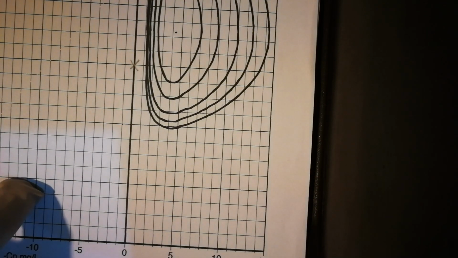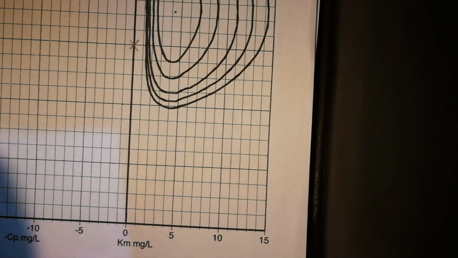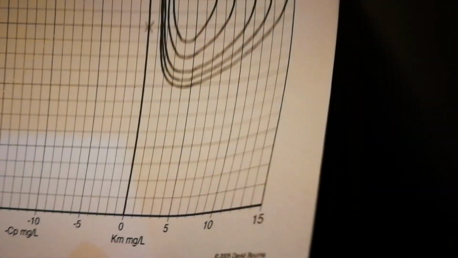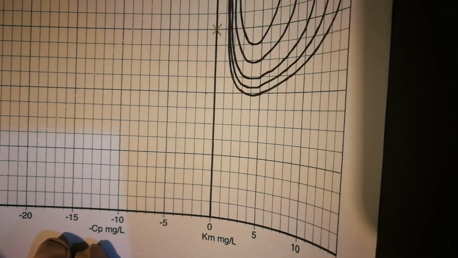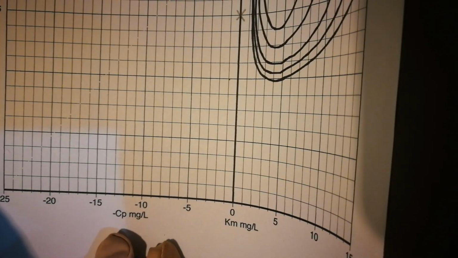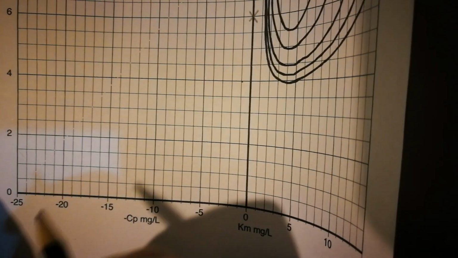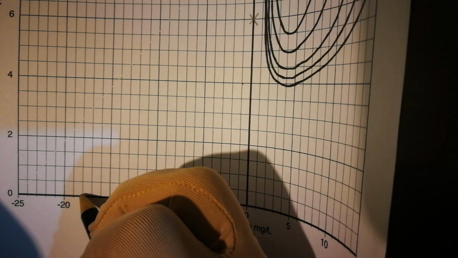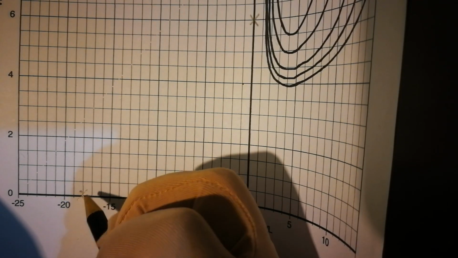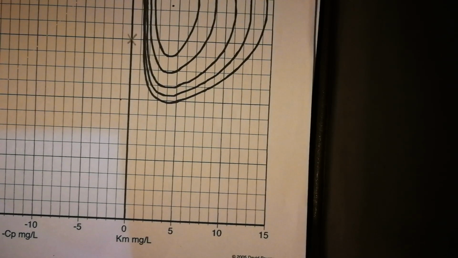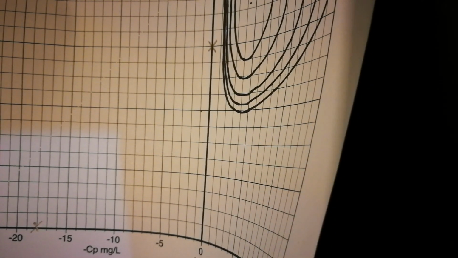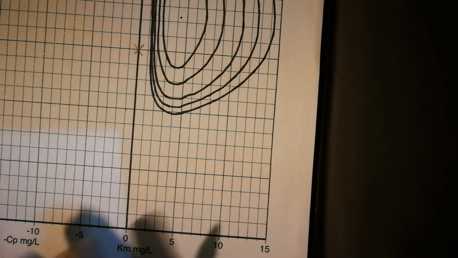Then you have your CSS measured, the steady state level for this dose, which is 18 milligram per liter. Ignore the negative part here, we are just going to find 18. You have CP in milligram per liter, so 15, 16, 17, 18. That is your second point. So you have your first point and your second point. Do you see it in the picture? Now I'm going to make a straight line crossing these two. Just give me a minute.